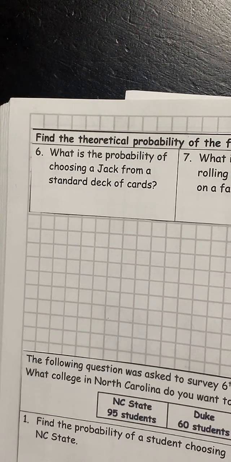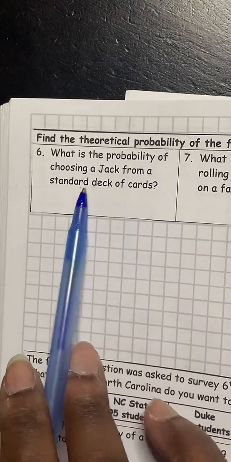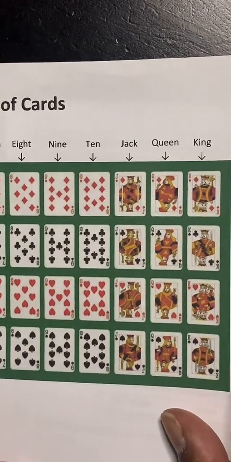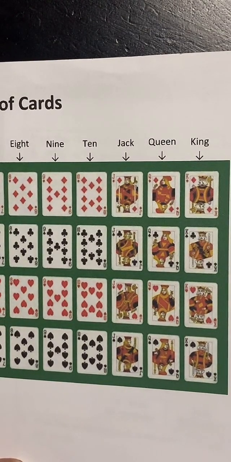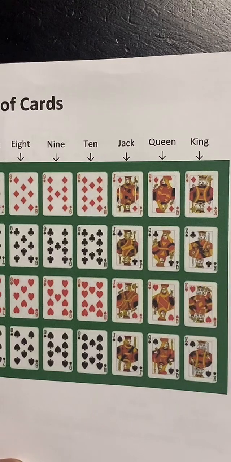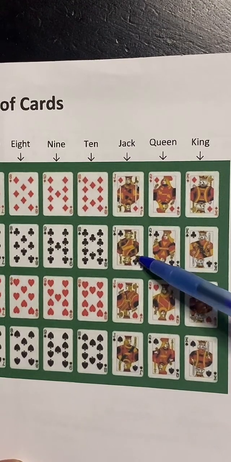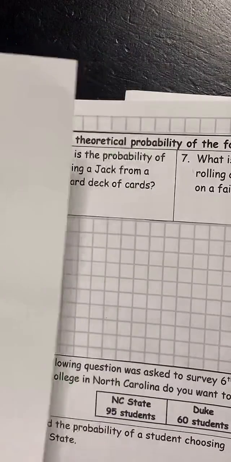So now we want to find what's the probability of choosing a jack from a standard deck of cards. All right. So let's take a look. So how many jacks do we have? Okay, good. We got 4, we got 4, we got 4. Don't forget, we got our diamonds, we got our clubs, we got our hearts, and we got our spades. There we go. Good.